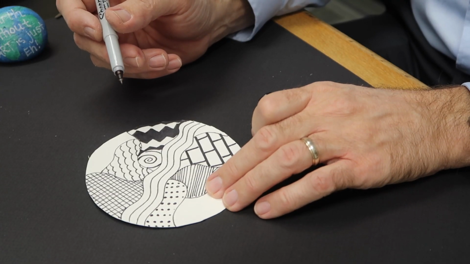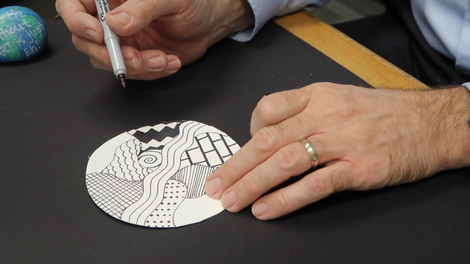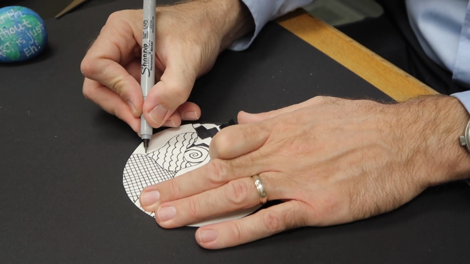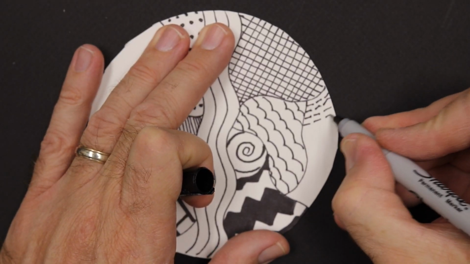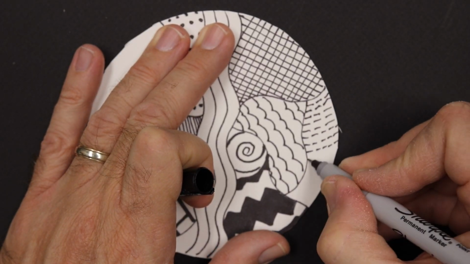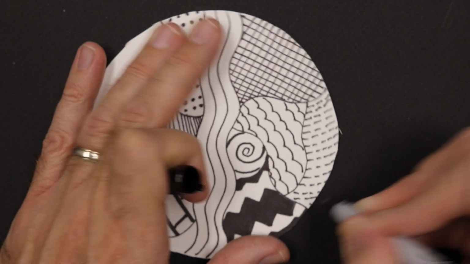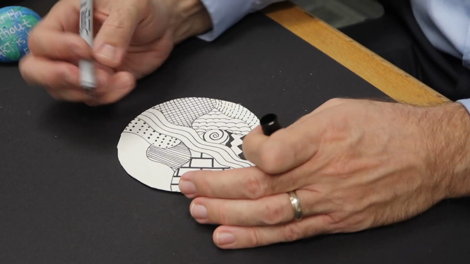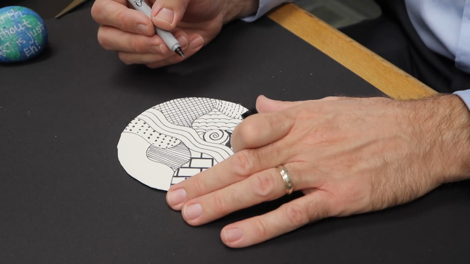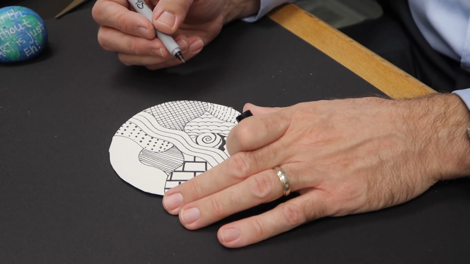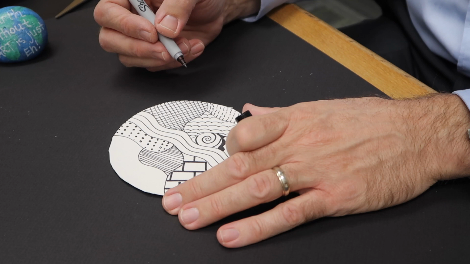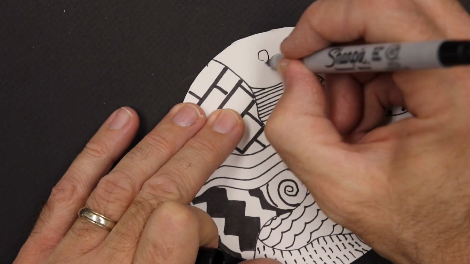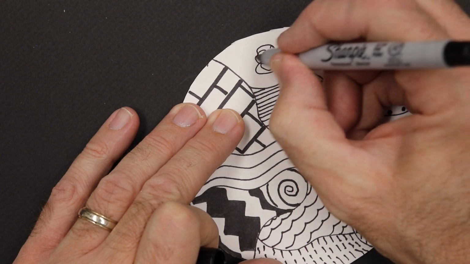Okay, so let's keep going here. How about what if we did some interrupted dash marks? Looks like we have one last spot right here. Let me think. What would be a good line to create with this? Oh, I know. Let's do some of those scribbly lines, those scumble lines we talked about.